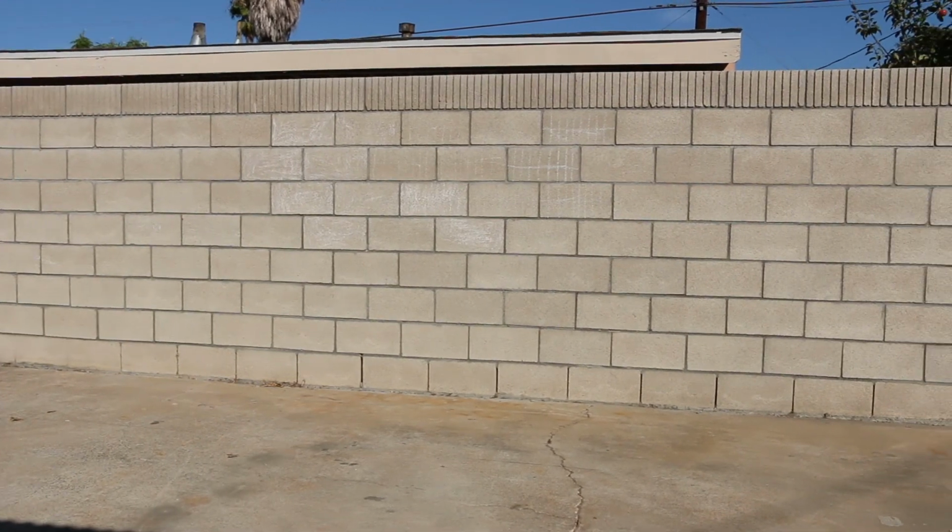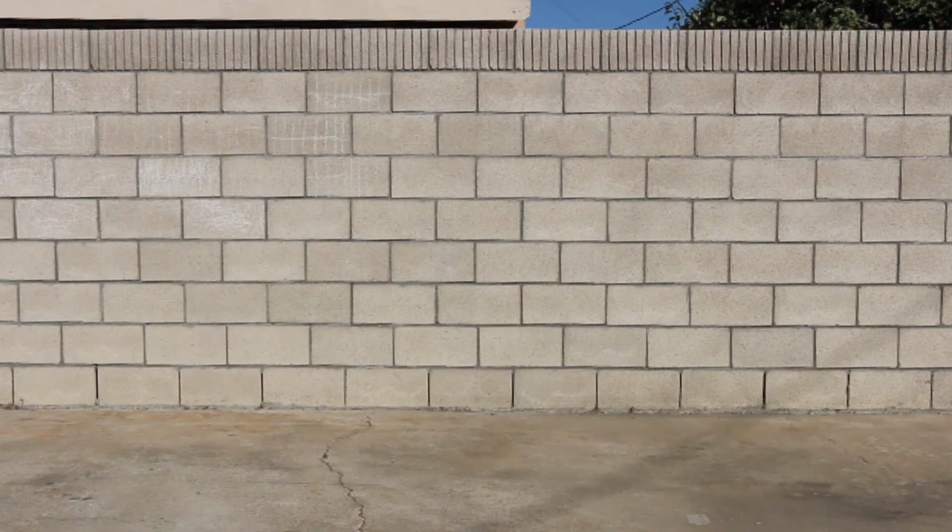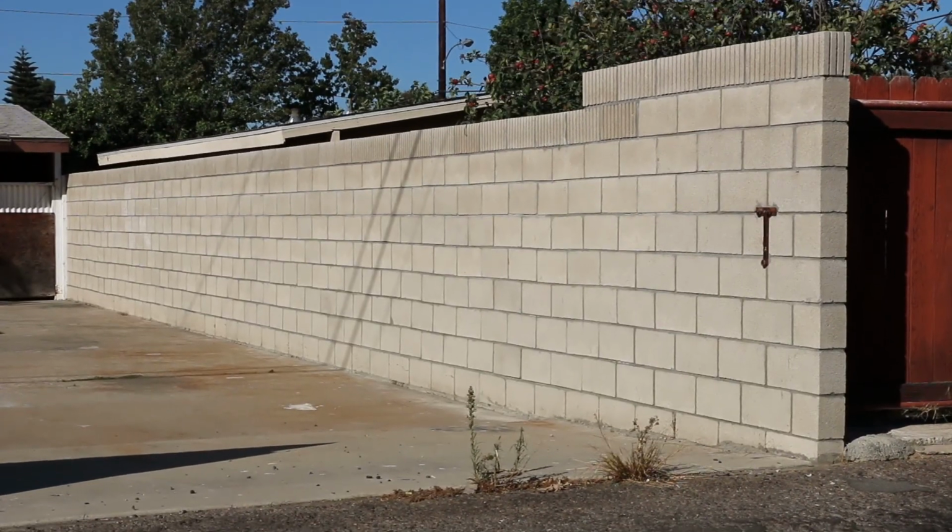This is the wall. Wall cap on top, gaps at the base, 6 feet tall, 60 feet long, built of concrete masonry units, ready to provide security for the next 100 years.